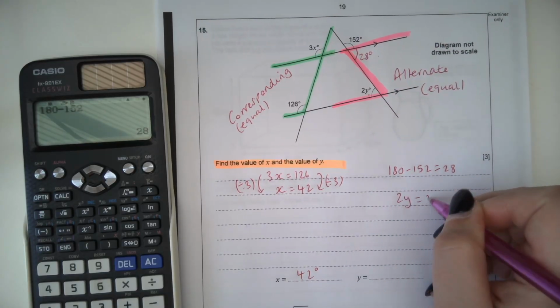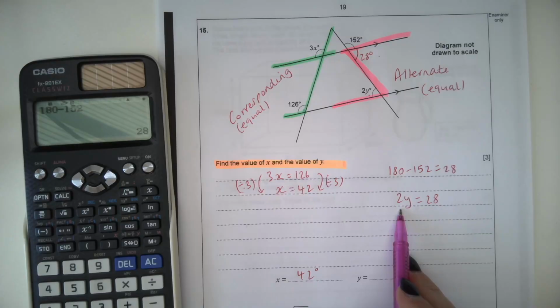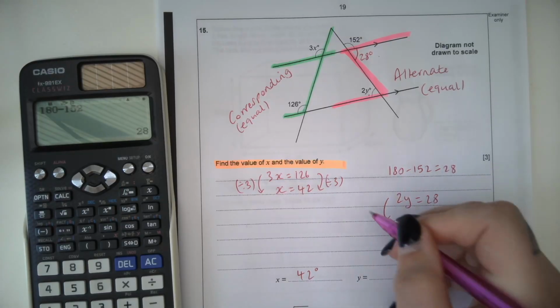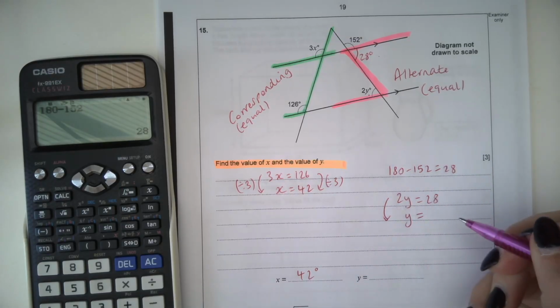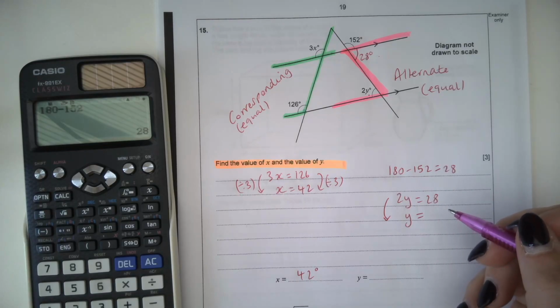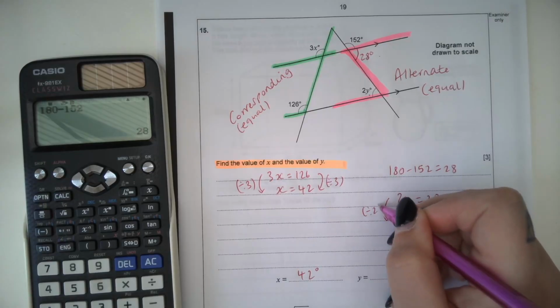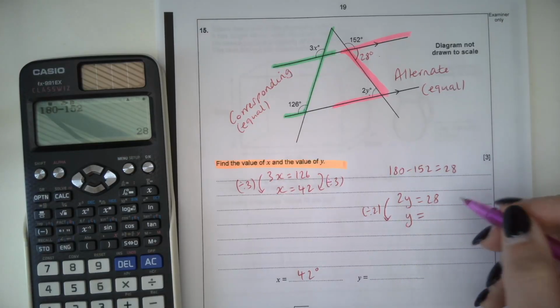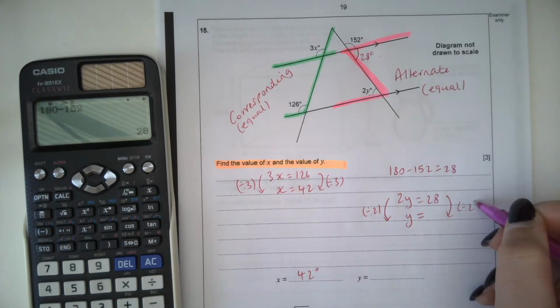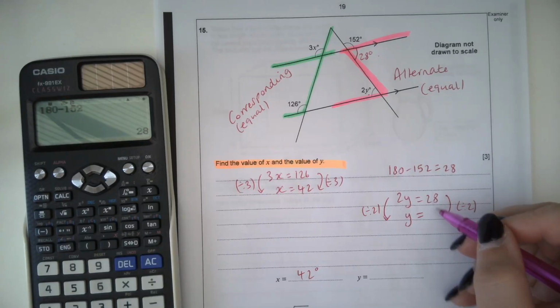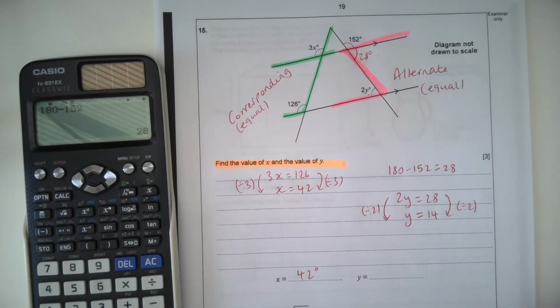So 2y equals 28. So same again, we're going to solve for y. 2y is 2 times y. I want it to be y equals. I want to isolate y. The opposite of multiplying by 2 is dividing by 2. So 2y divided by 2 is y. Do the same on the other side to balance the equation. 28 divided by 2 is 14. So y is 14 degrees.